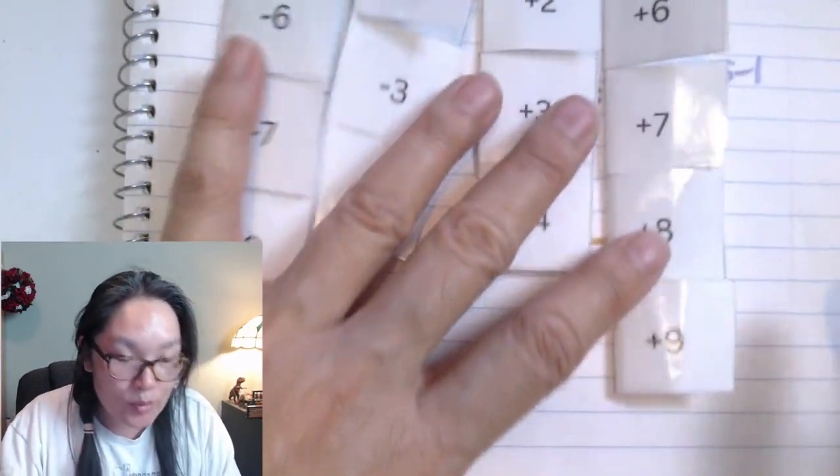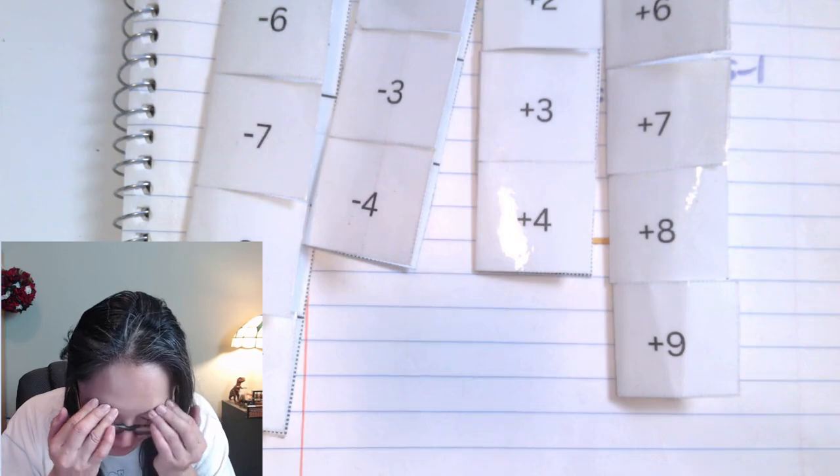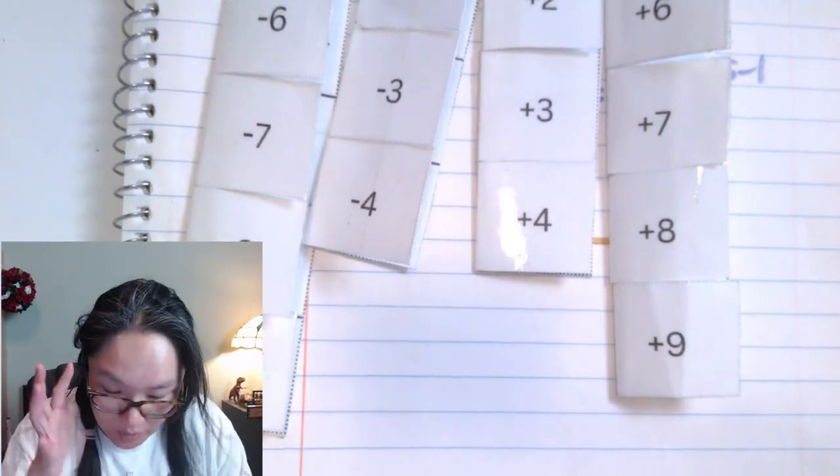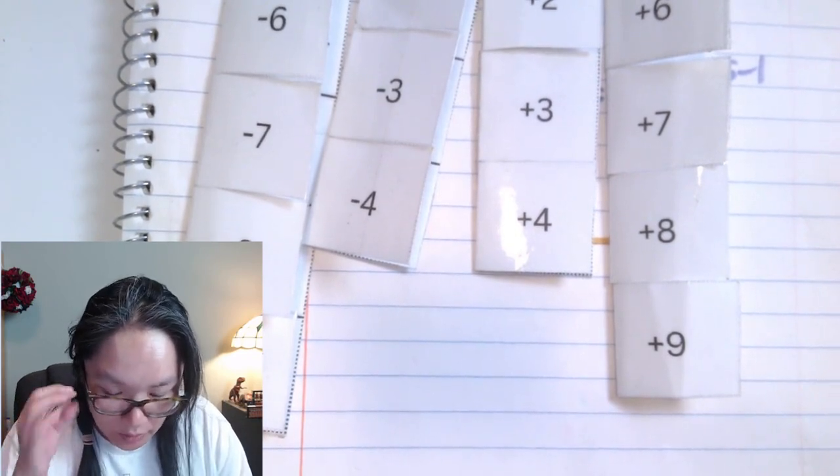Oh my god. Sorry. Yes. Well, let's do a two-step equation. I don't know why it riles me up. I don't understand why it has to be so complicated.